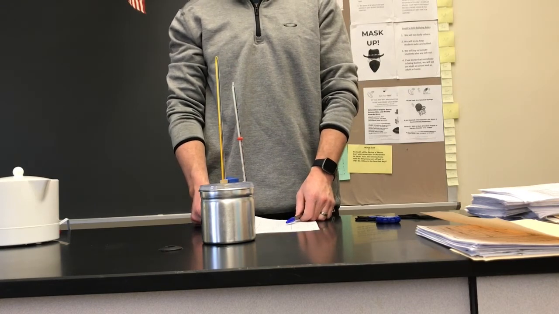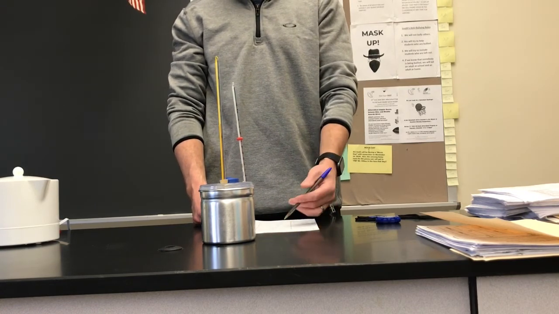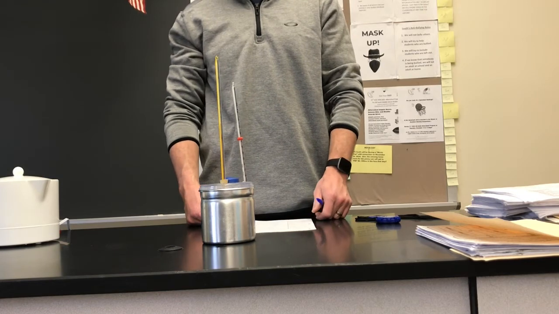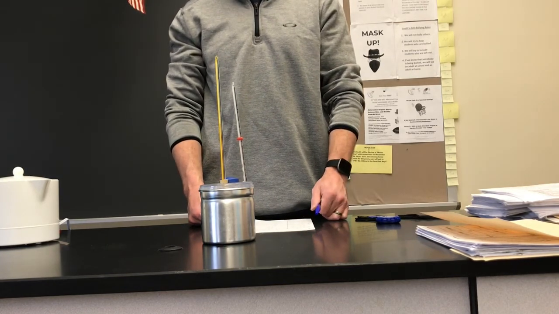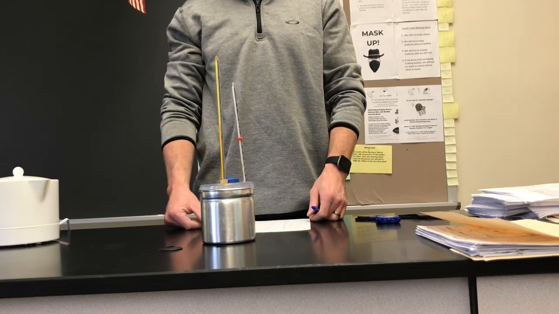Okay, so on your line graph, you're going to have two lines. You can kind of see how they're going to go and how they're going to flow from 0 seconds all the way down to 360 seconds, which would be 6 minutes.